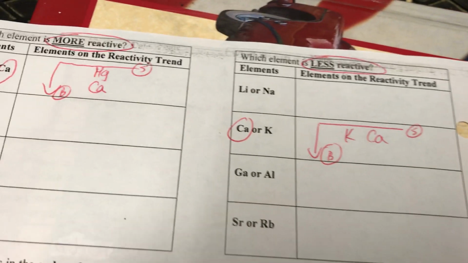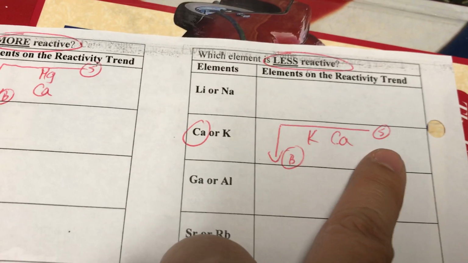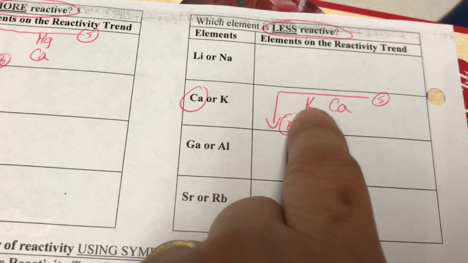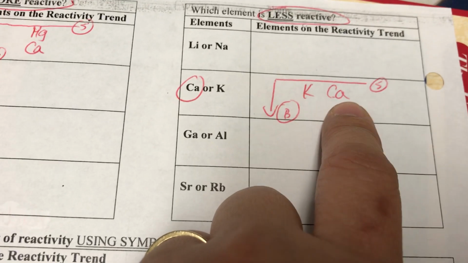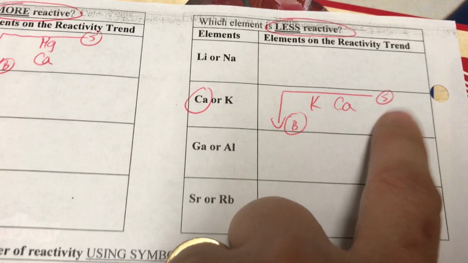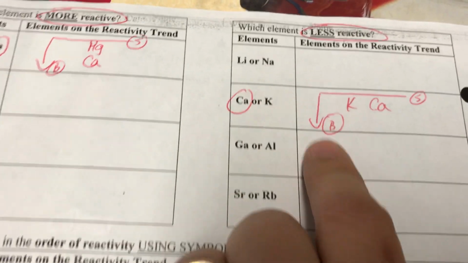Now let's look at this side: which one is less reactive? So we draw the trend. We draw the same trend, small and big. And we copy the position of Ca and K. We find out the K is on the left, Ca on the right-hand side. Now, which one's less reactive? That means which one's going to be closer to the smaller side, which is Ca. So Ca will be the answer. Ca is less reactive than K.